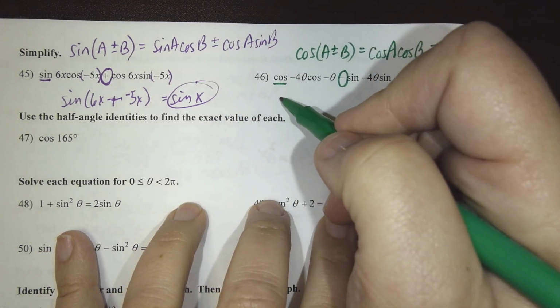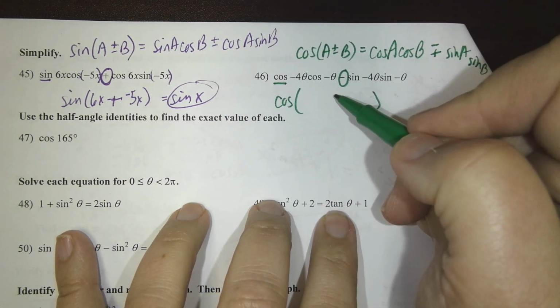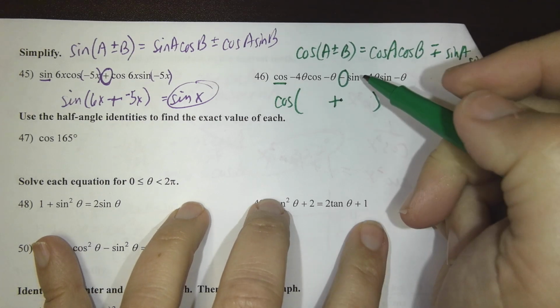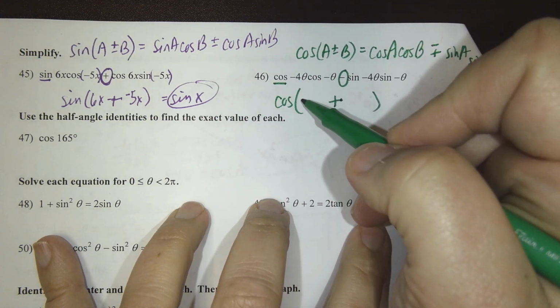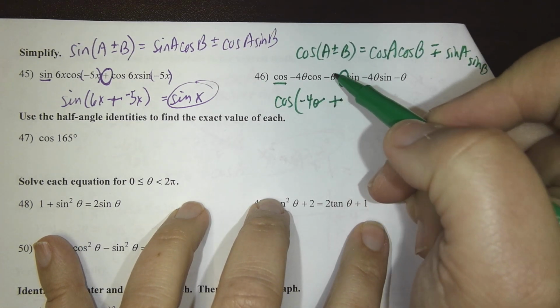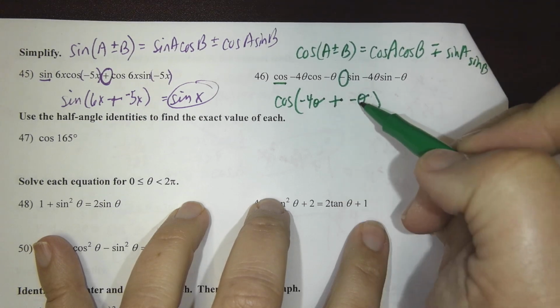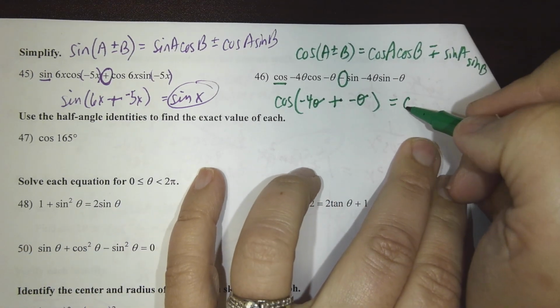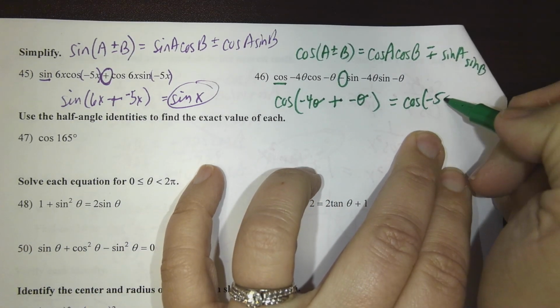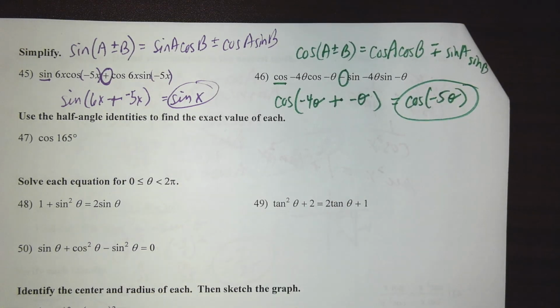So it starts with cosine. It has a minus, so you're going to put a plus. And then you're going to take this first A, which is negative 4 theta, and then negative theta. Negative 4 theta and negative theta make negative 5 theta. And that's how you simplify those.